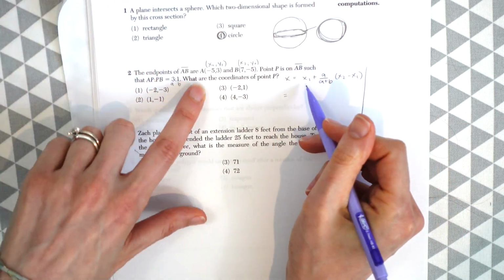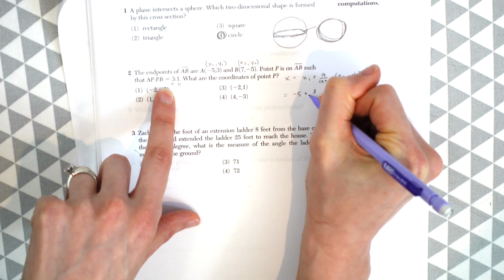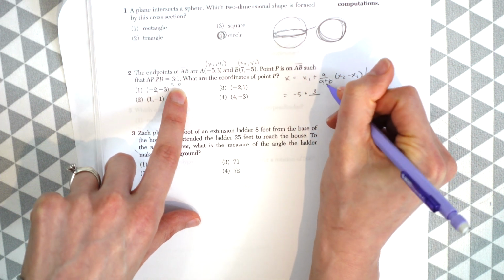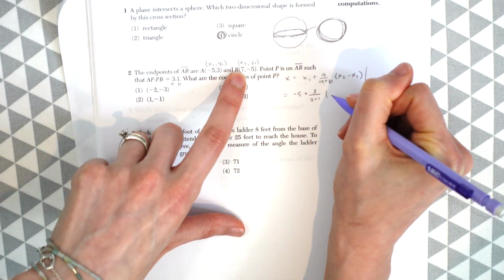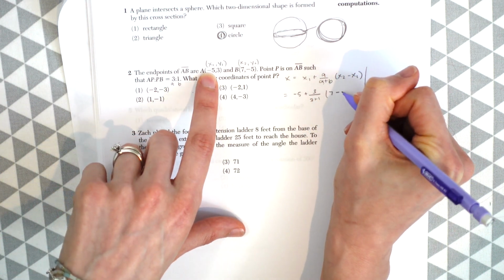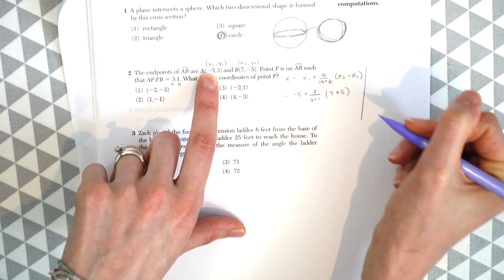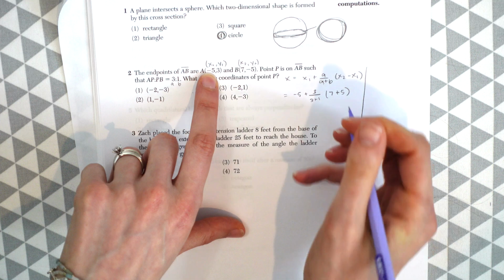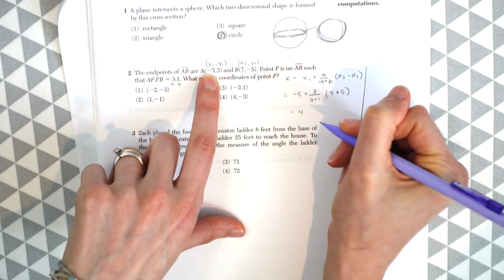For x1, we have -5 plus a, 3 over a plus b, 3 plus 1, times x2, 7, minus x1, -5. So minus -5, we get a plus 5. Then we do some math here, and you end up getting 4.